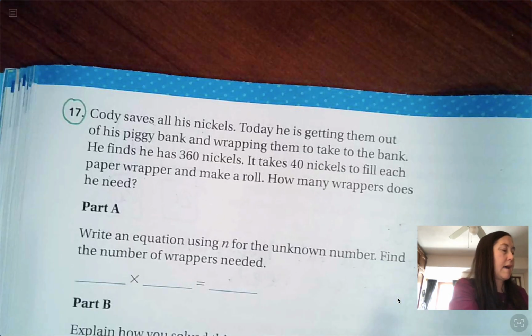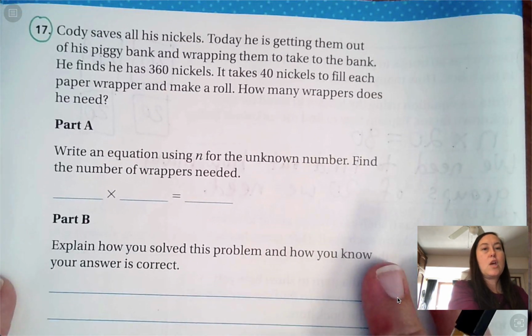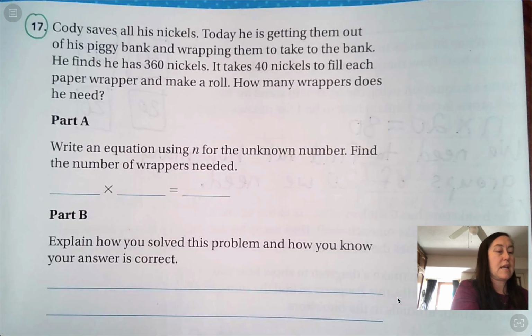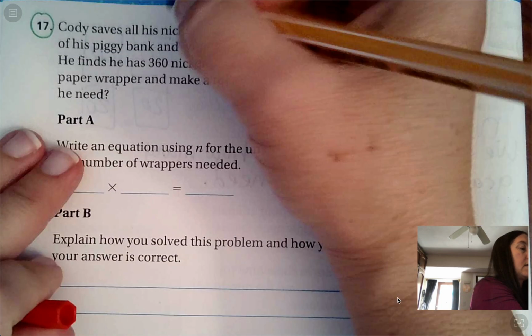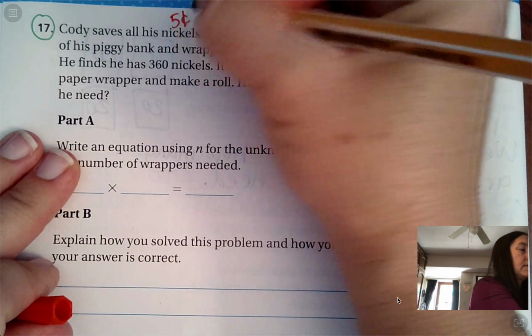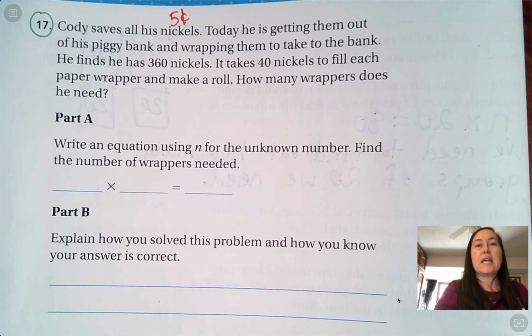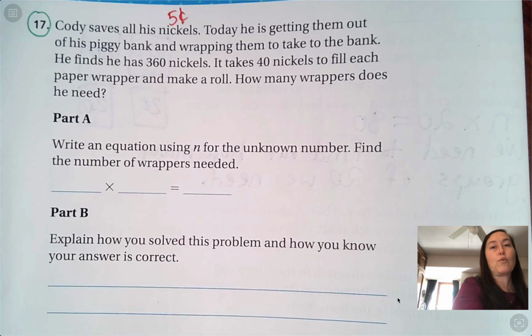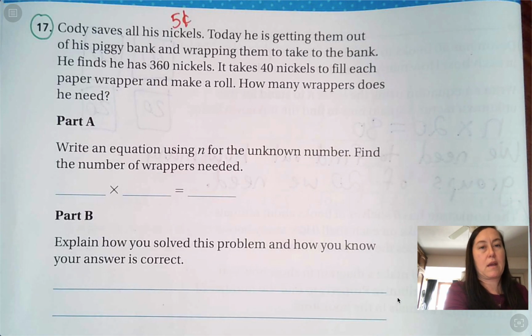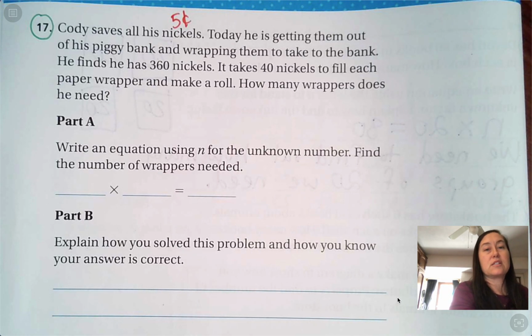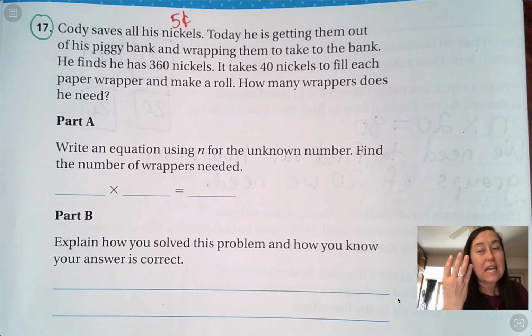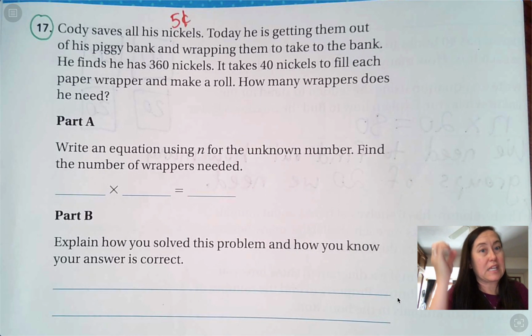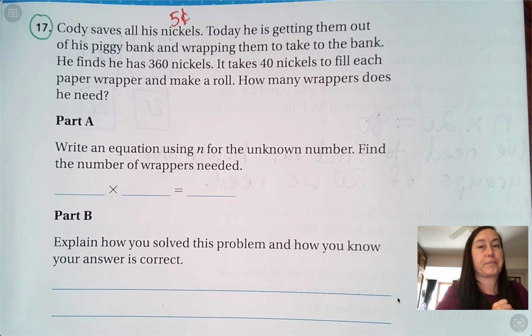We are skipping number 16. We are moving to our last page, number 17. Cody saves all his nickels. And an important thing we know about nickels is they are worth 5 cents each, right? Today he is getting them out of his piggy bank and wrapping them to take to the bank. He finds he has 360 nickels. It takes 40 nickels to fill each paper wrapper to make a roll. How many wrappers does he need?